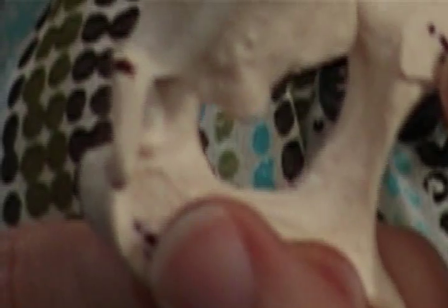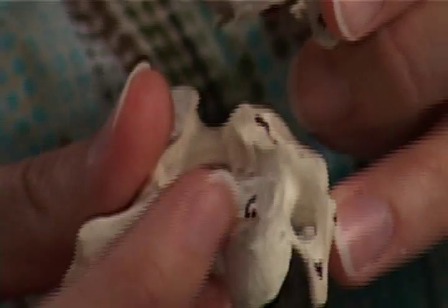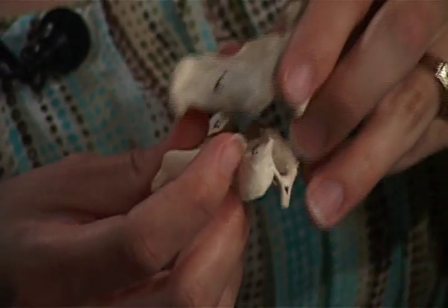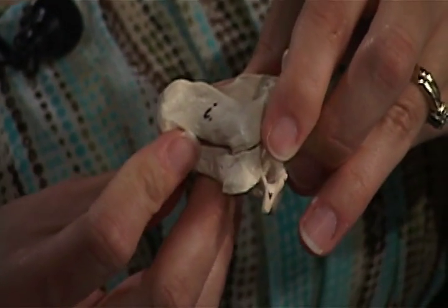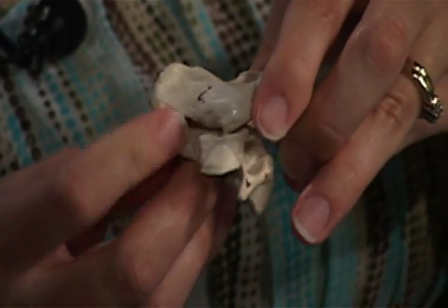Then on the bottom, those are your inferior articular facets. Those articular facets are where one vertebrae would articulate with the next. So if you put two of these together, you can see that the inferior articular facet of the top vertebrae will articulate with the superior articular facet of the vertebrae below it. So that's where you have that articulation or movement.